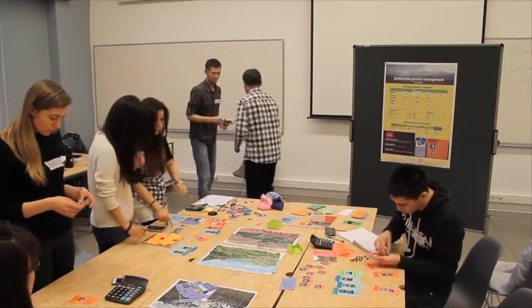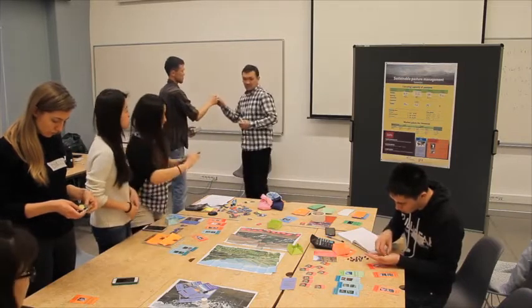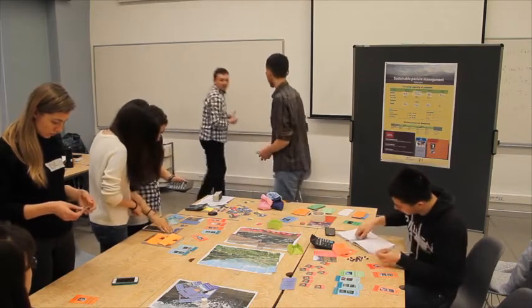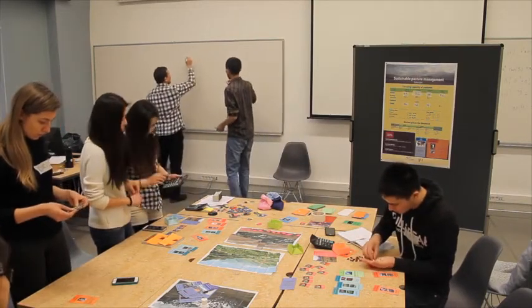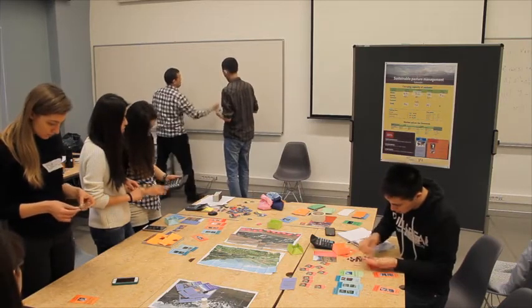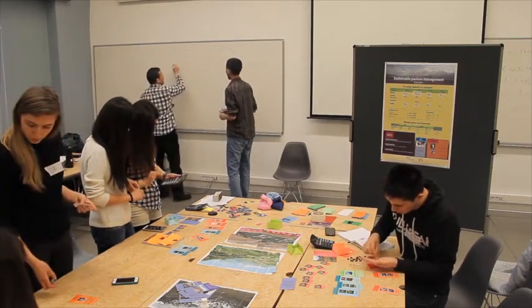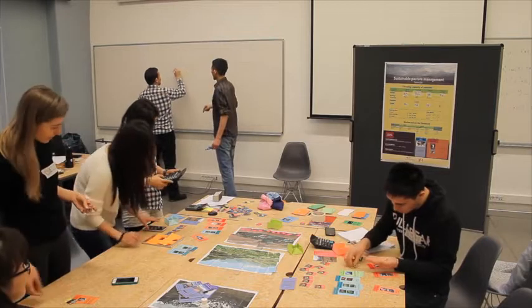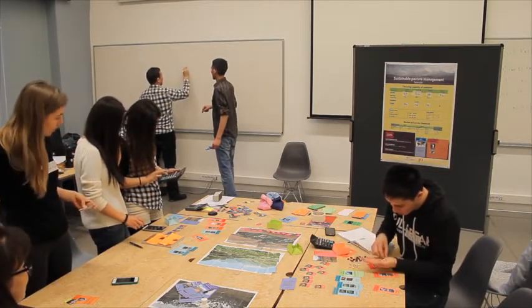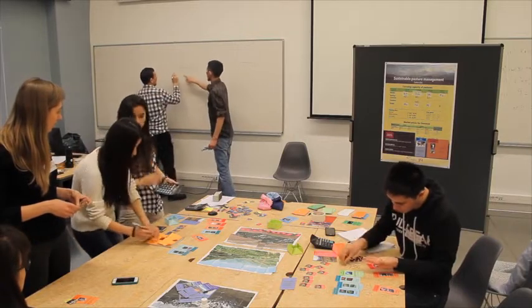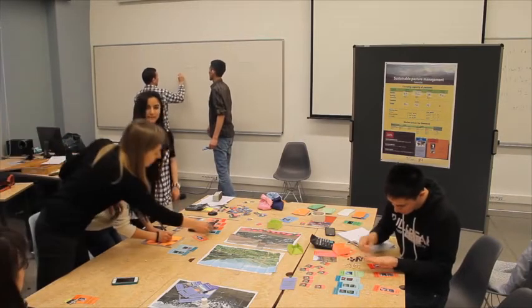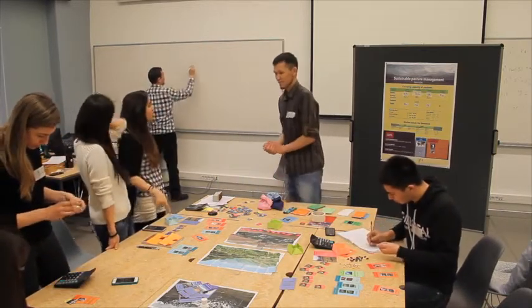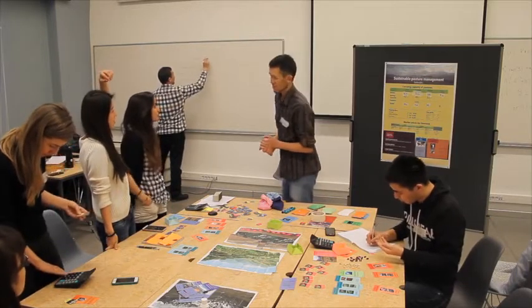Each livestock unit costs how much? 30. 22 multiplied by 30 is 660, plus 42.2 is 702.2.